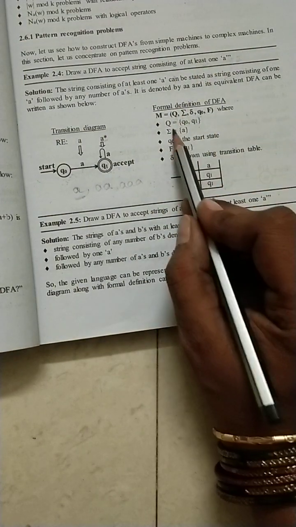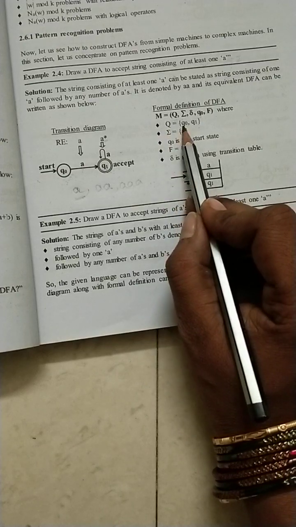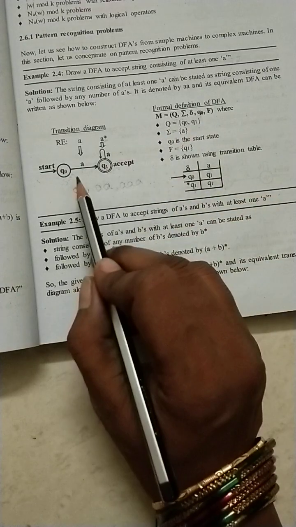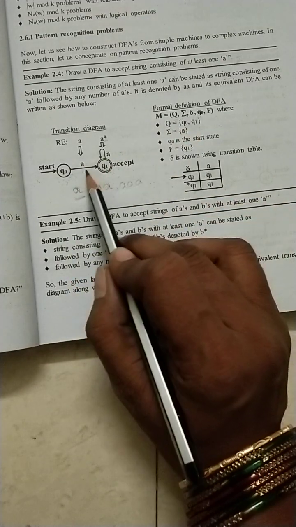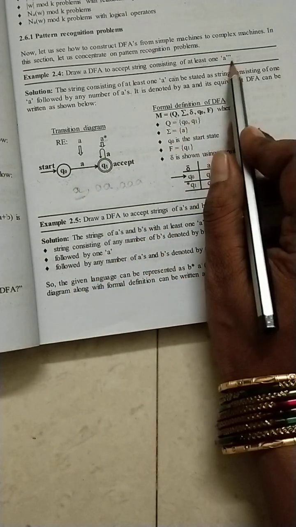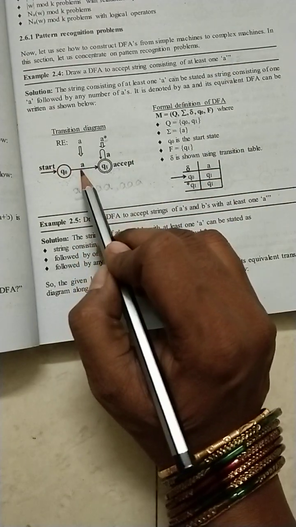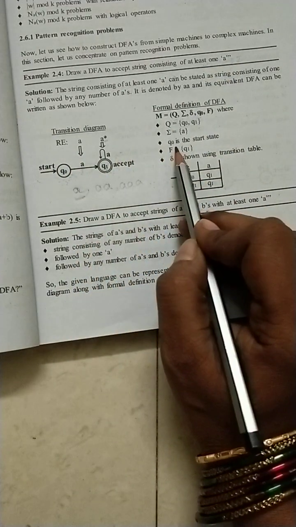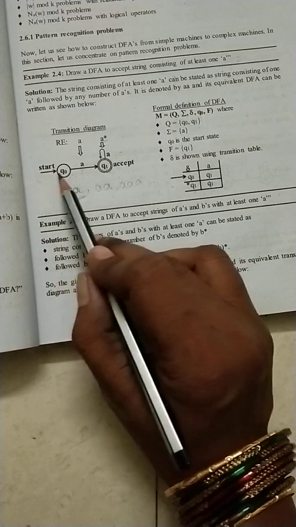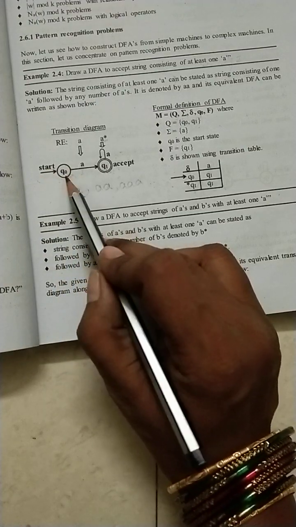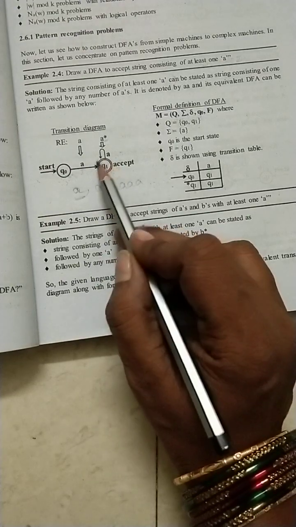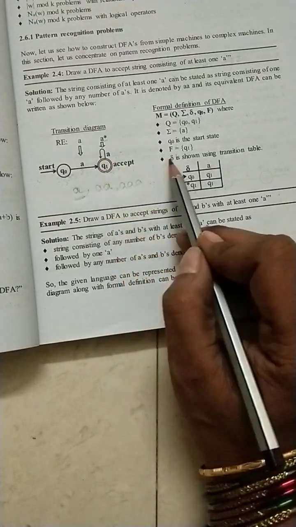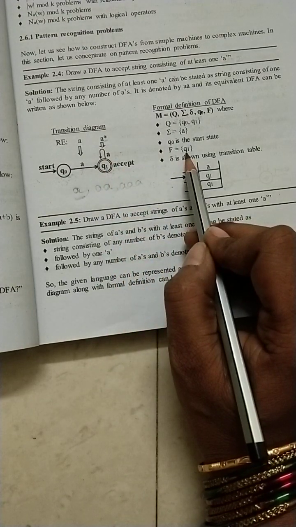For this one, Q is the set of all states, which is q0 and q1, only two states, and sigma is the alphabet, here only one symbol, A. q0 is the starting state, marked with an arrow, and F is the final state, represented by a double circle, that is q1.